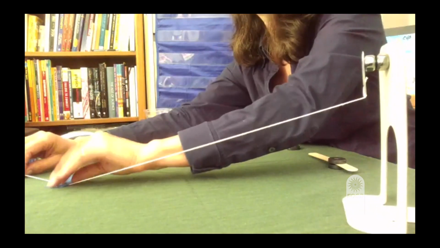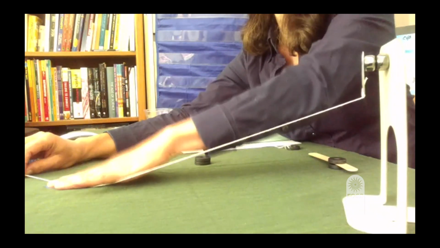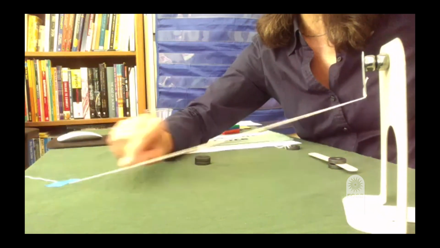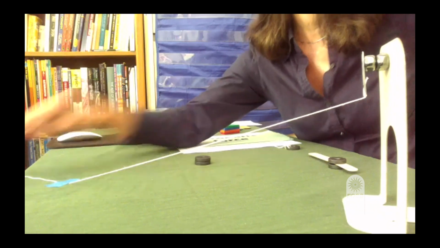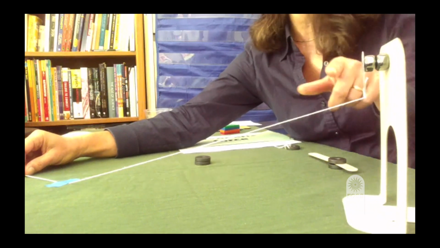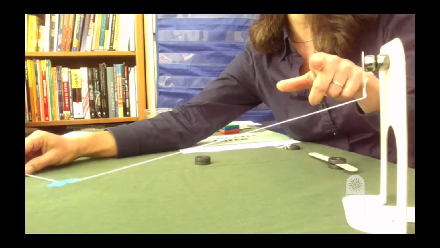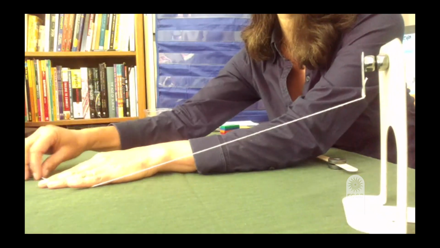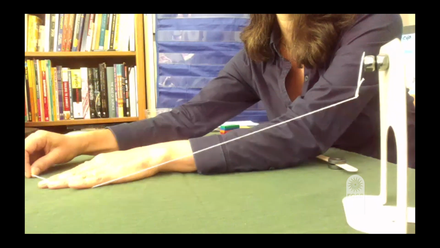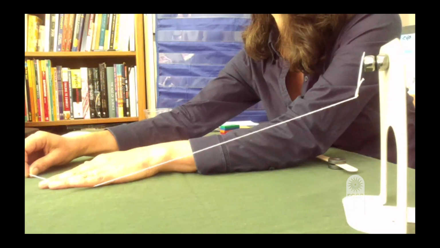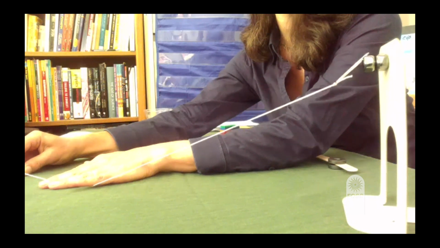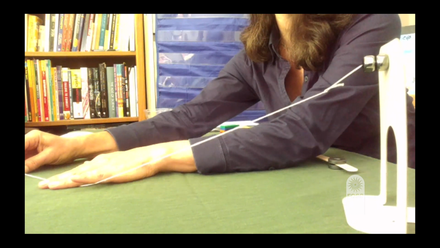Now, I want you to predict what will happen when I pull the string. I'm going to pull on this string here. What do you think will happen to the paper clip? You can go ahead and write your predictions in the chat. I'll give you a second to do that. And I'm going to start pulling. Let's see what happens.